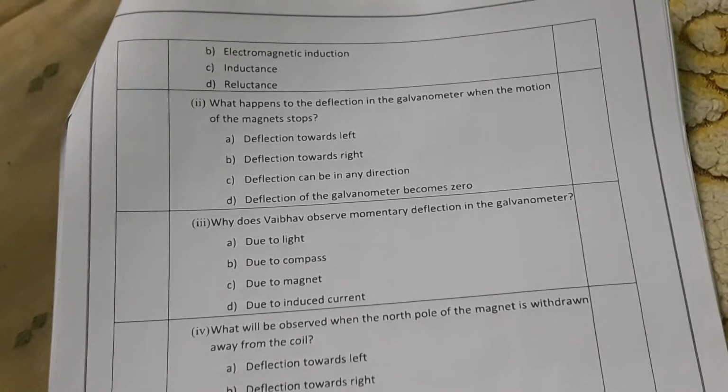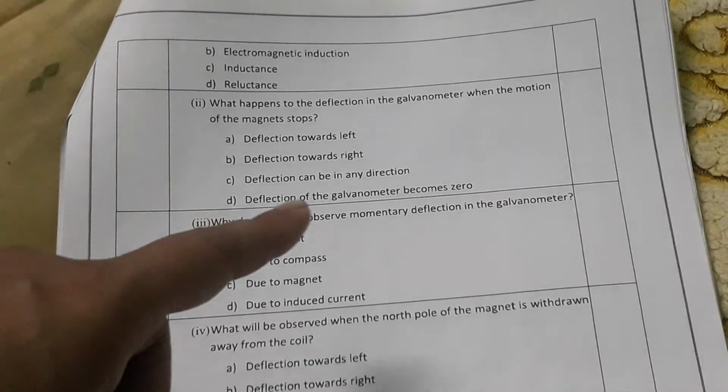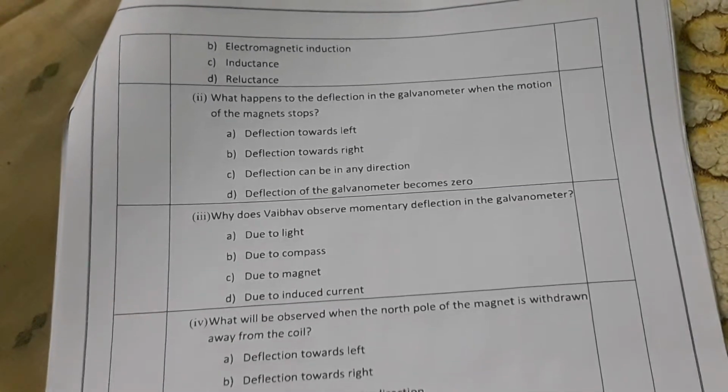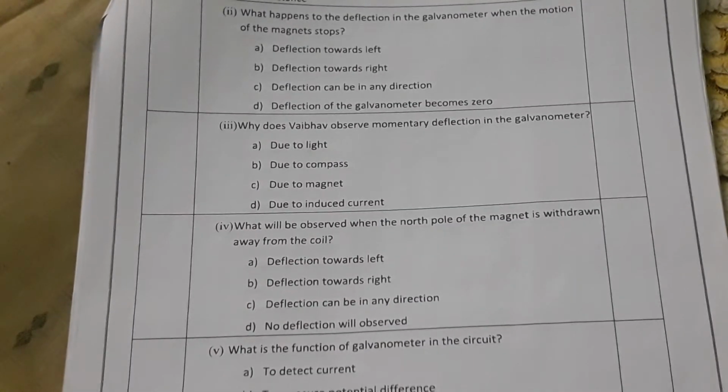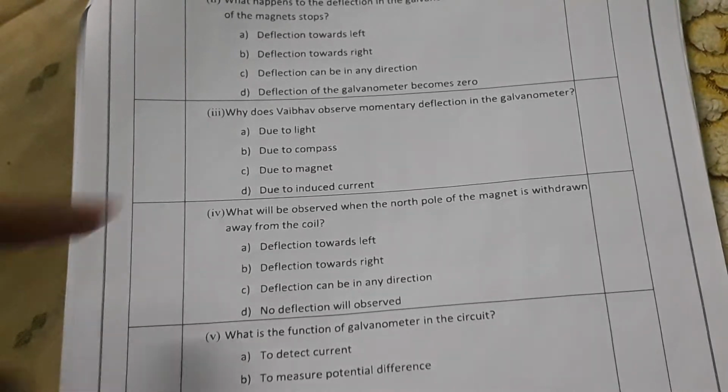Question number 2. What happens to the deflection in the galvanometer when the motion of the magnet stops? Deflection towards left, deflection towards right, deflection can be in any direction, or deflection of the galvanometer becomes 0. Next, why does Weber observe momentary deflection in the galvanometer? Due to light, due to compass, due to magnet, due to induced current.